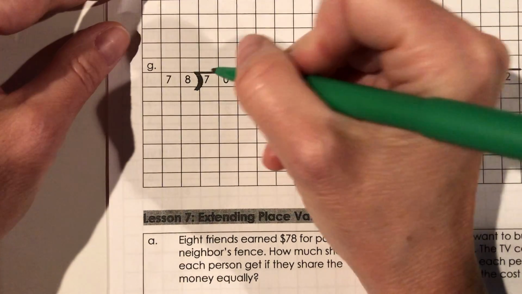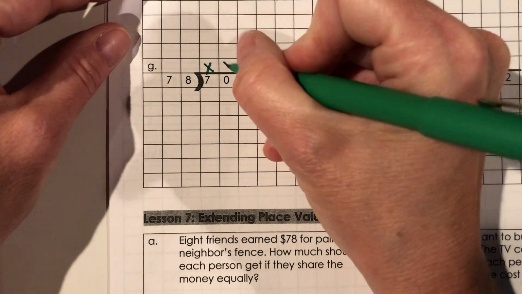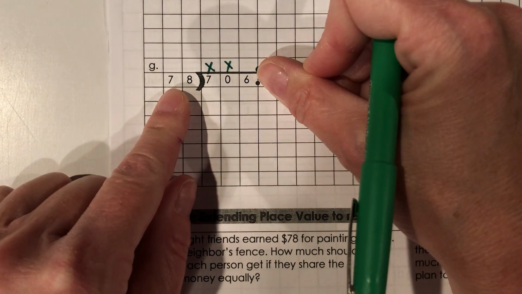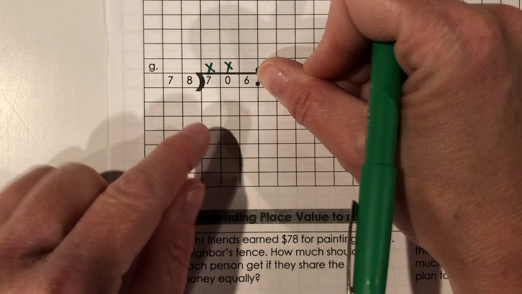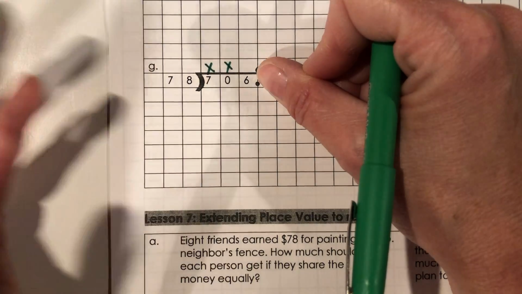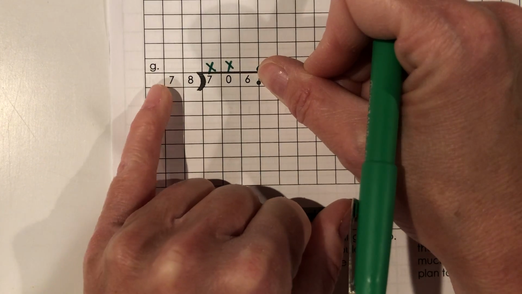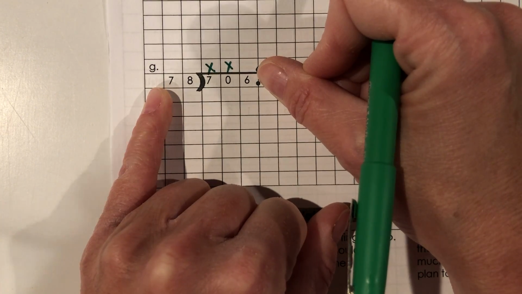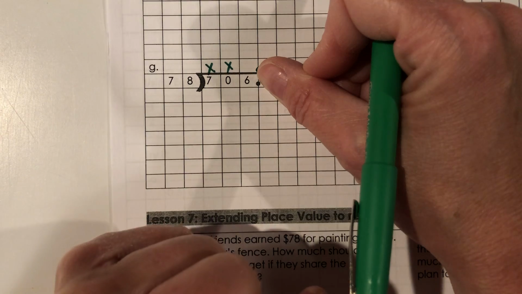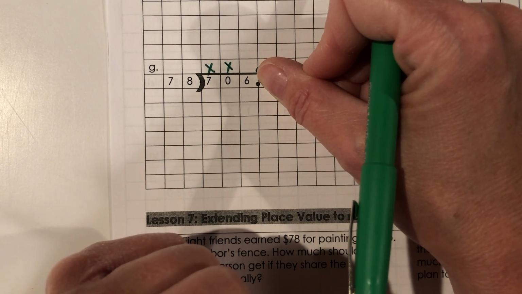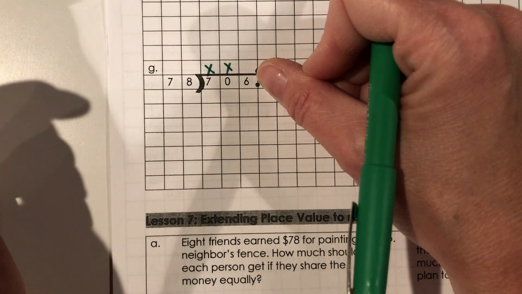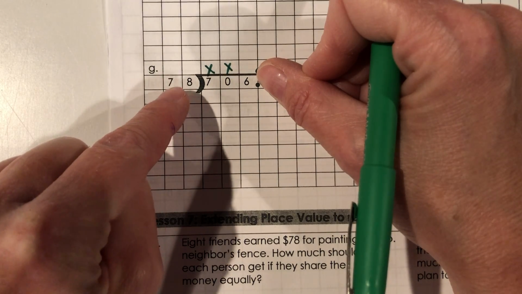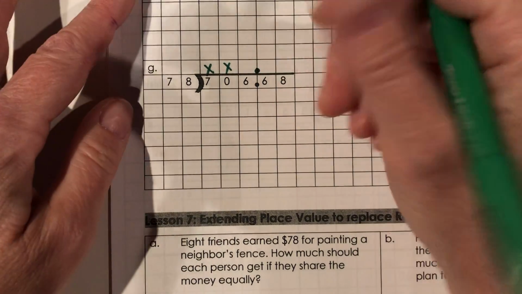78 will not go into 7. 78 will not go into 70 either. And I have to figure out, okay, 78 will go into 706 how many times? Well, I would look at 78 like 80, right? And I would ask myself, 8 times what gets me closest to 70? So I know that 8 times 8 is 64. We said that 8 times 9 is 72, right? So it's either going to be 8 or it's going to be 9. Now I know this is less than 80, so I'm going to try 9.